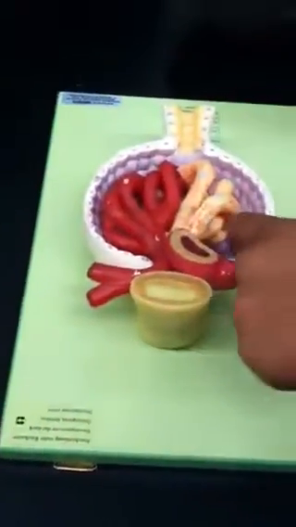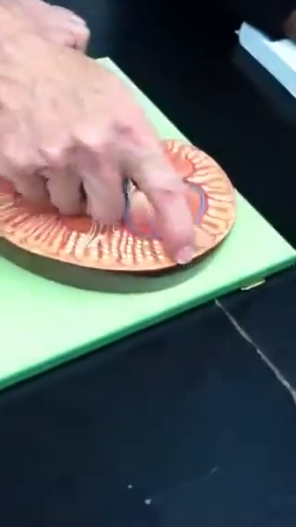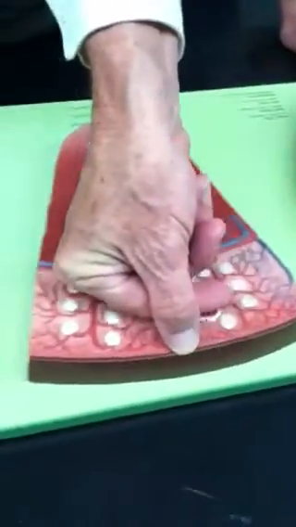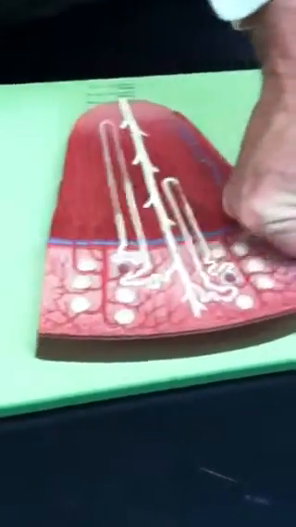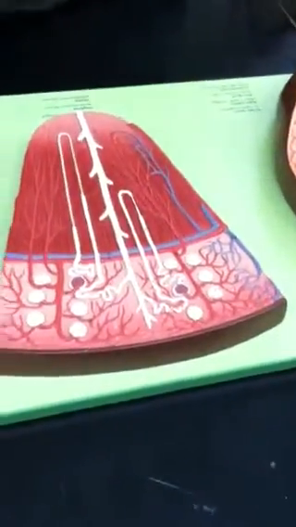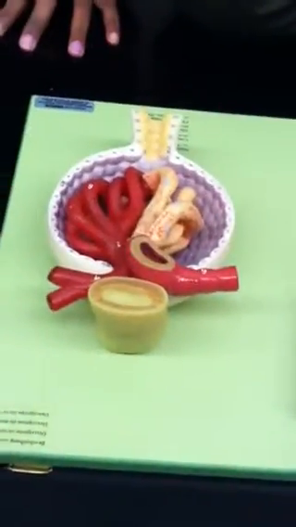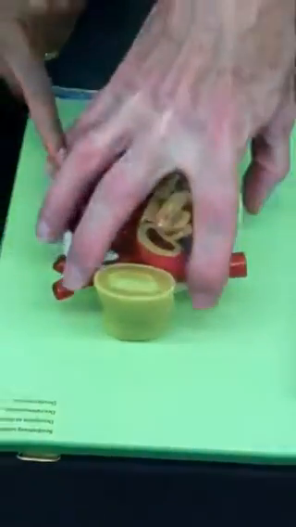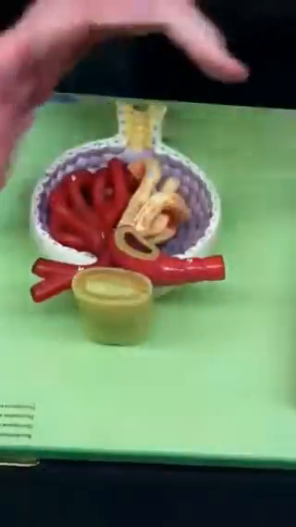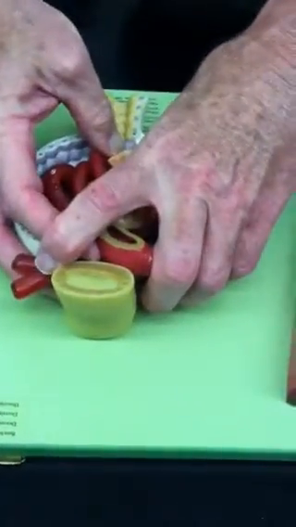No, the renal capsule is outside the kidney. I don't want to get them confused. The renal corpuscle is just the circular part, yes.